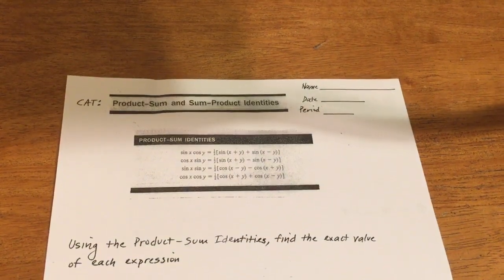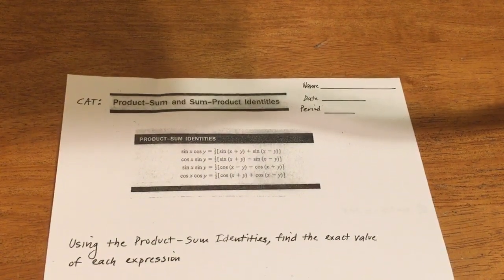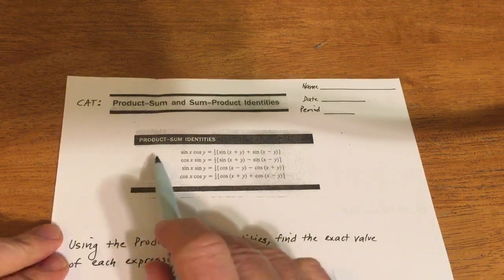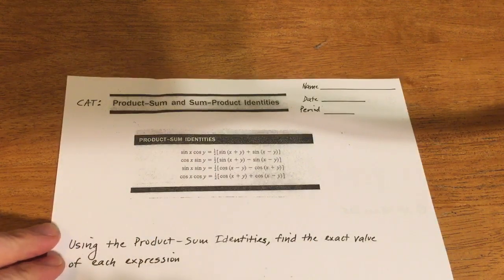All right, ladies and gentlemen, good news. This is the final lesson of this entire unit, so we are close to the end. What we have today is called product sum identities.